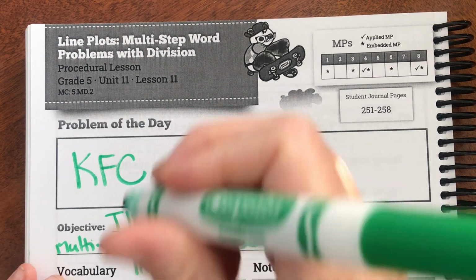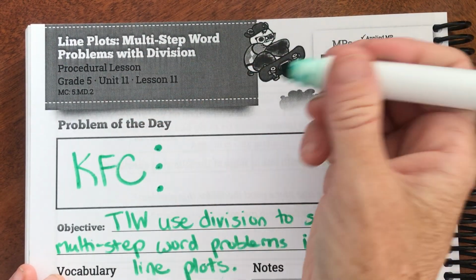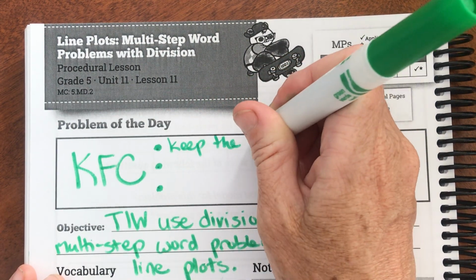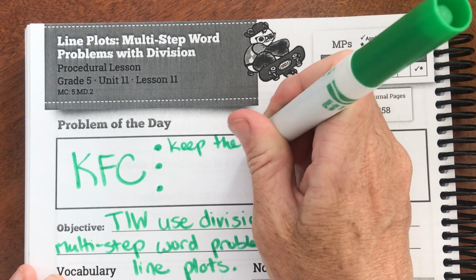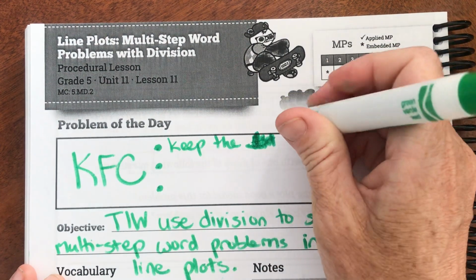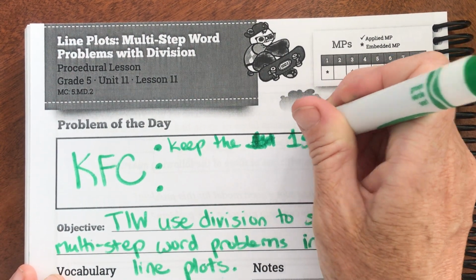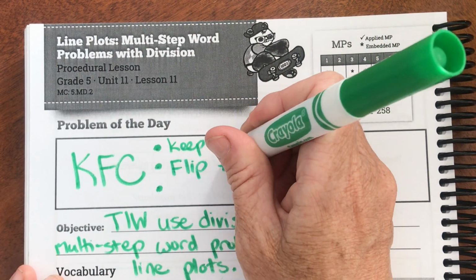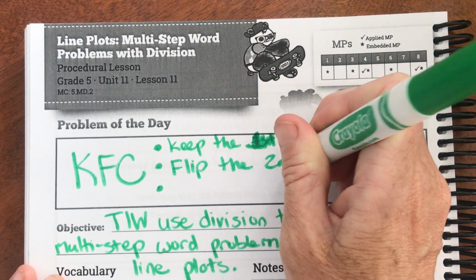KFC. And KFC stands for three things. Keep the first. Sorry, my first is sloppy. I might rewrite that. Keep the first. Flip the second.